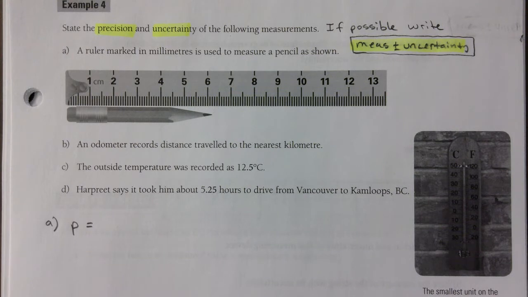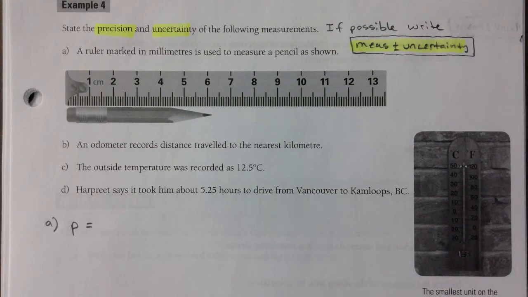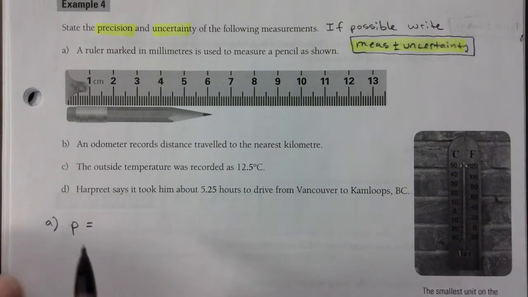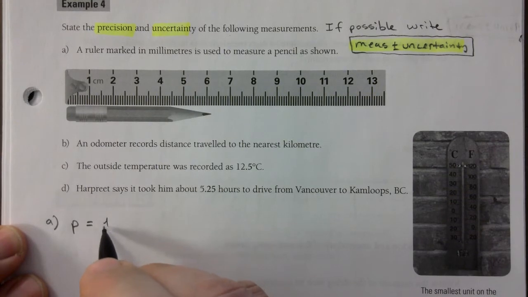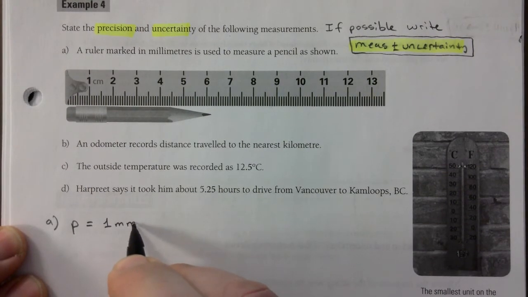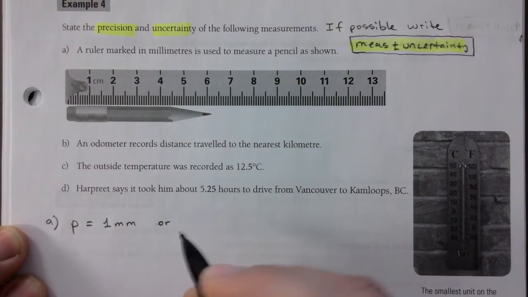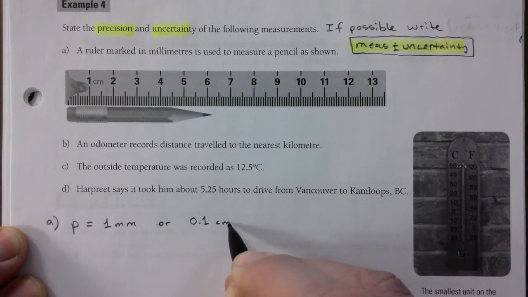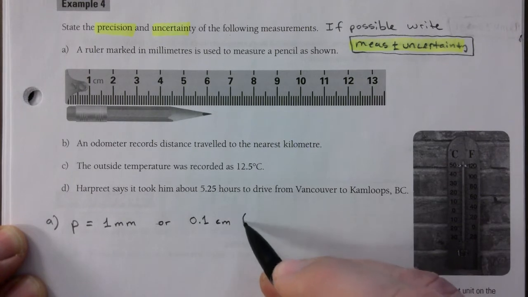But there's another one: 1 millimeter. You're like, wait a minute, 0.1 centimeter or 1 millimeter? The answer is both of you are correct. But I'm going to show you both of them. 1 millimeter, or write this down, 0.1 of a centimeter.